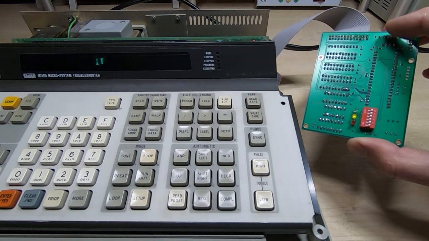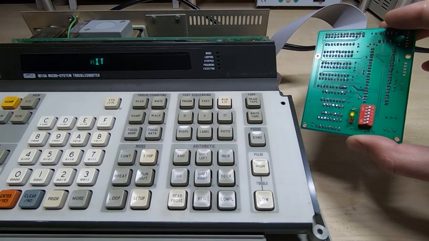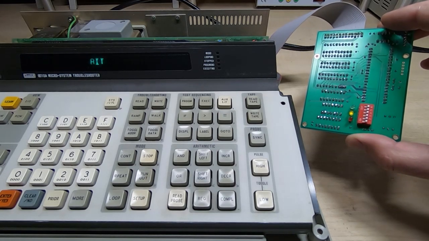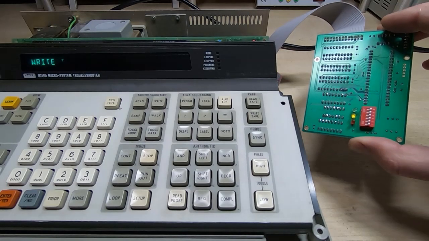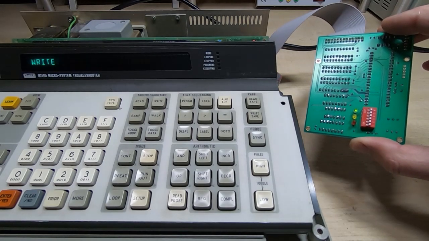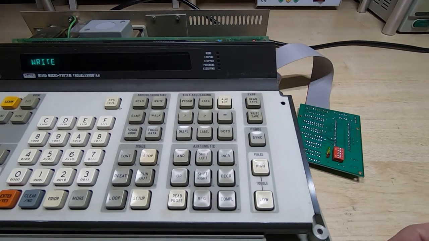Let's now switch to verify. So you can see now why I wanted to speed this up. It would take a very long time if we weren't writing data at a fairly reasonable rate. And as you can see, it's successfully completed the write. We'll read this back and we should still have all the programs intact.